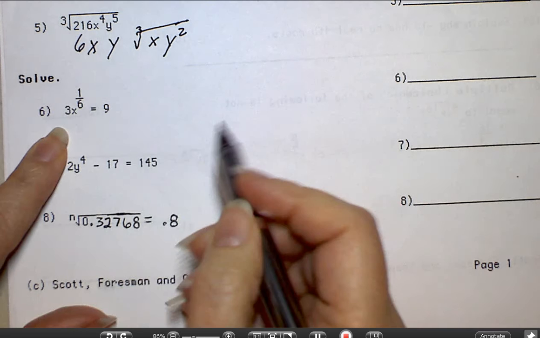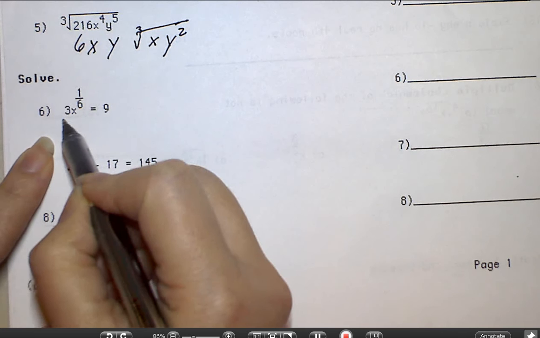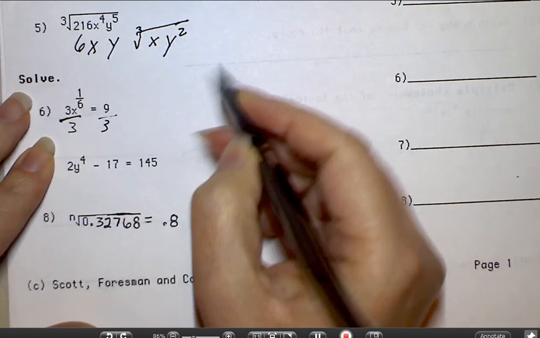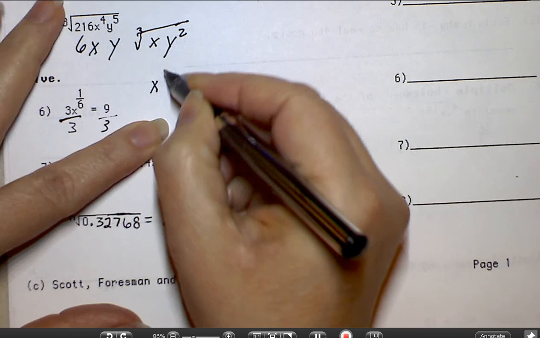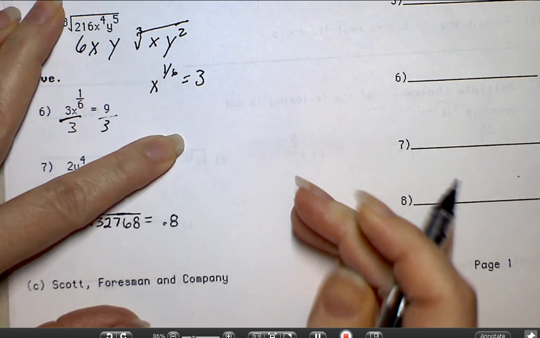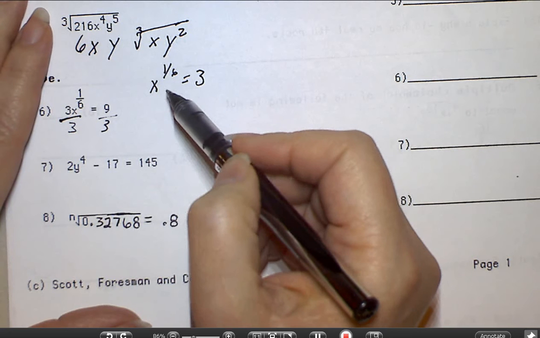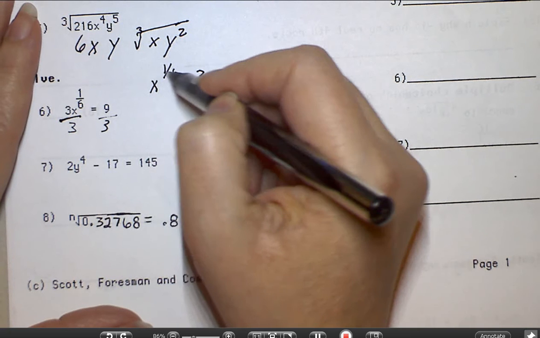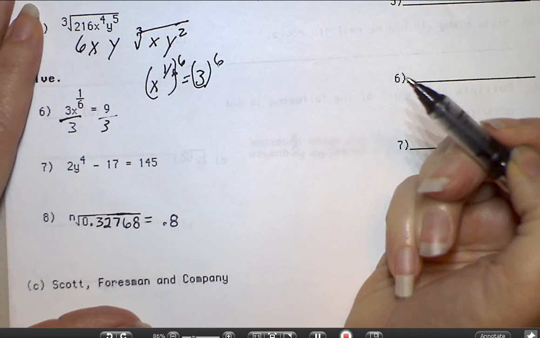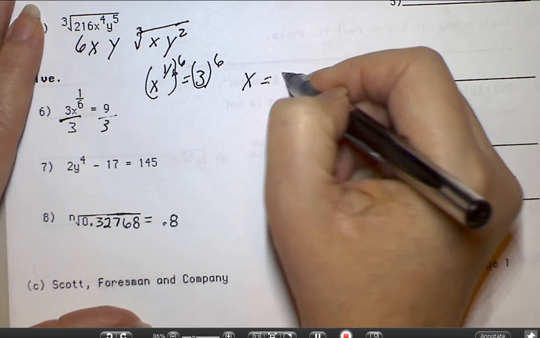Number 6. I'm solving it out, so the first thing I have to do is divide by 3. So I have x to the 1/6 is equal to 3. Then I have to get rid of this. What's the opposite of a 1/6 power, or the 6th root? It's taking it to the 6th power. So I'm going to take both sides to the 6th power, and that gives me x will equal 729.